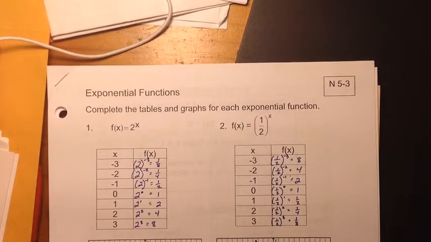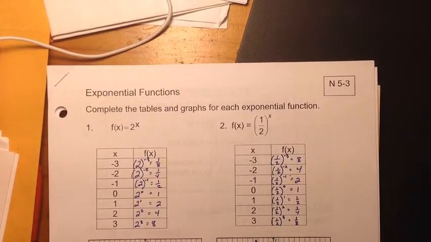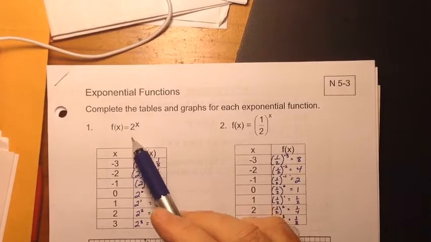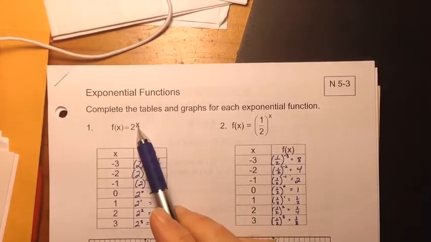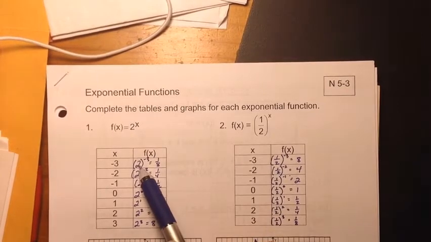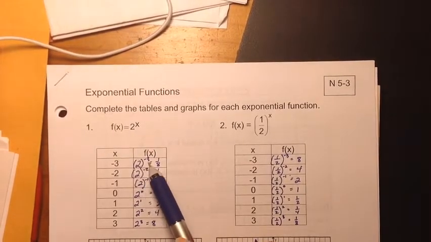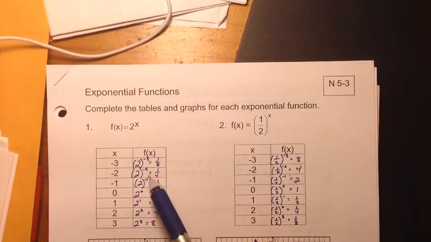All right, we're looking at lesson 5.3, exponential functions. So we're going to be graphing our exponentials today. We're given 2 to the x power, and they gave us a table here. When we put a negative exponent, remember that the negative exponent means we take the reciprocal of 2, which will be 1/2 to the positive 3. 1/2 to the third is 1/8.